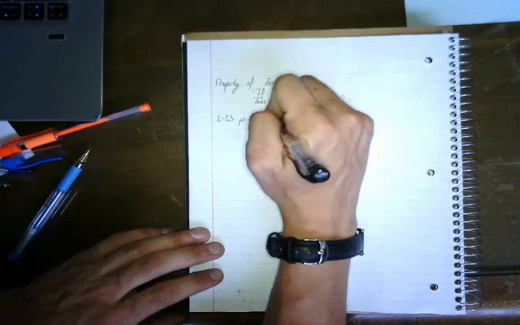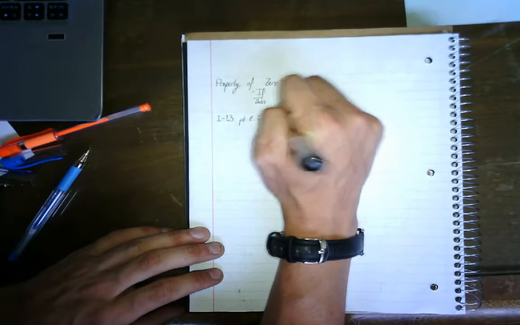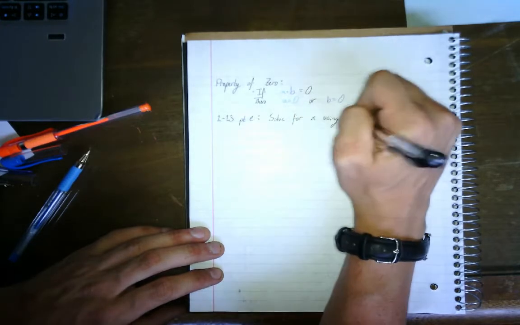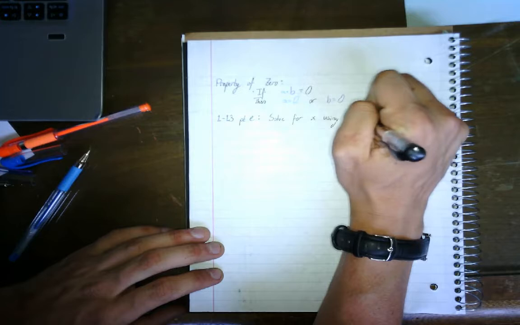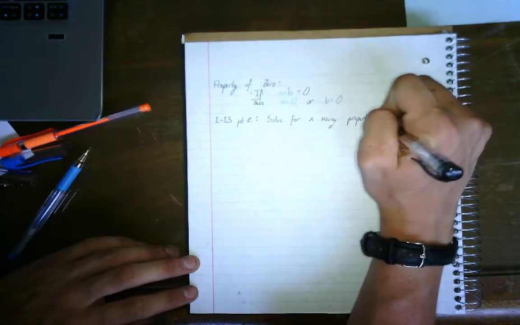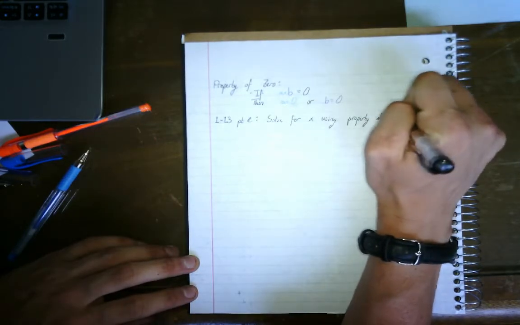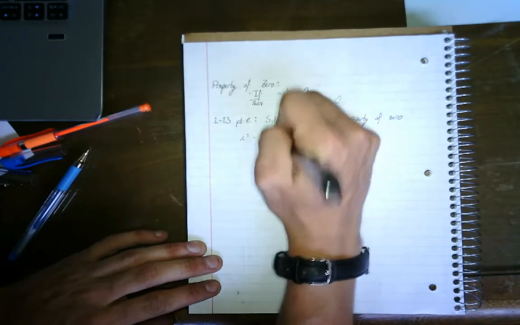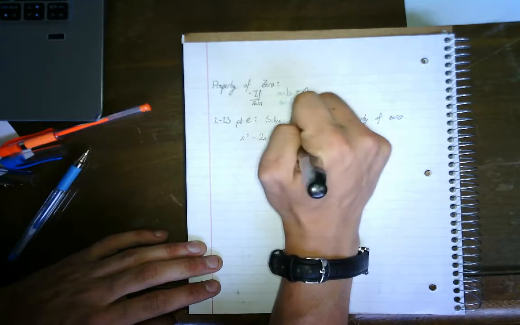So we want to solve for x using property of 0. So we have x squared minus 2x minus 35 equal to 0.